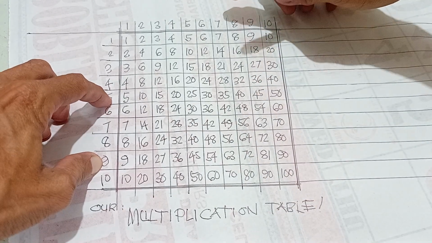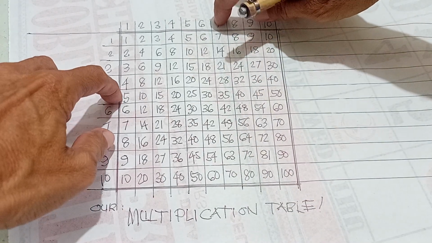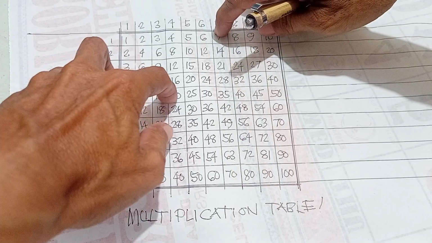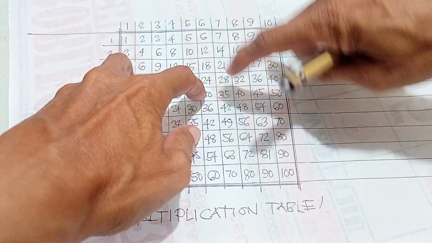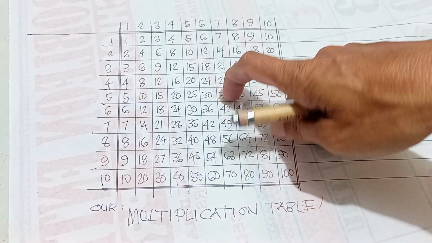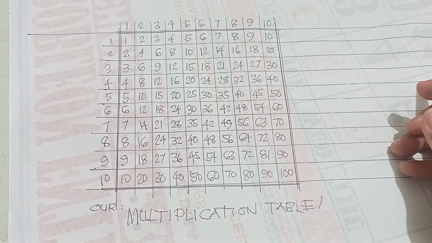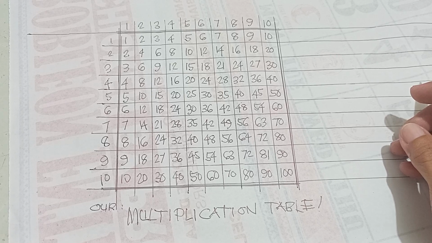5 times 7. They move here. Just move your finger. Boom. Like that. The answer is 35. Okay, children? You master it, okay?